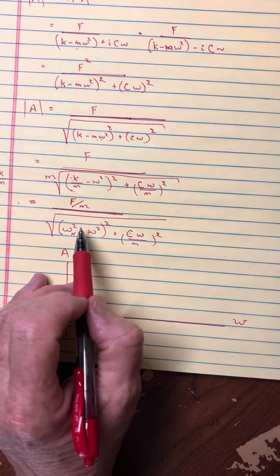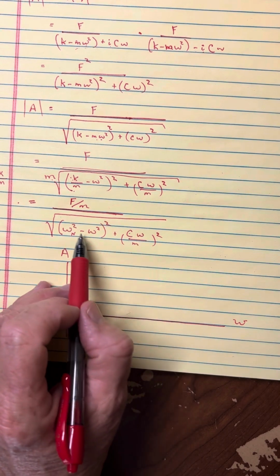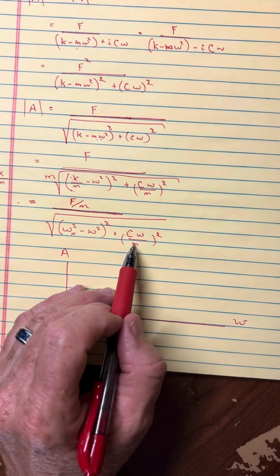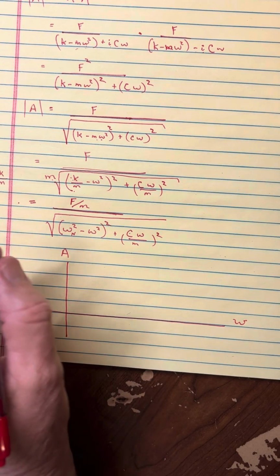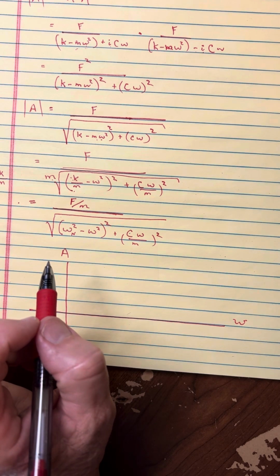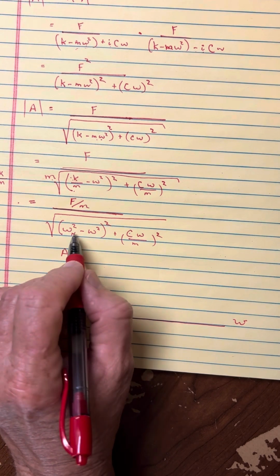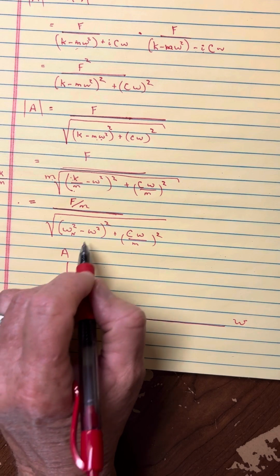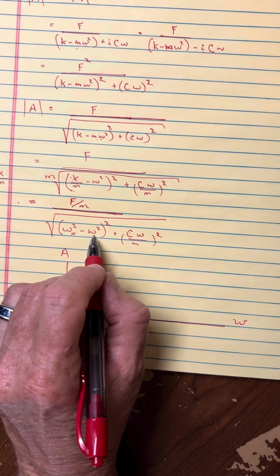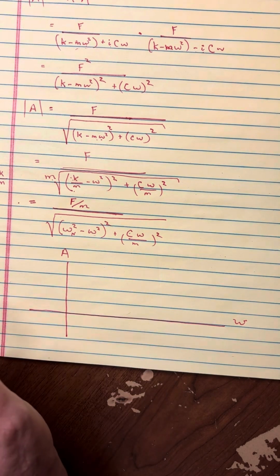You see this number down here is connected to how close your driving frequency is to this natural frequency.